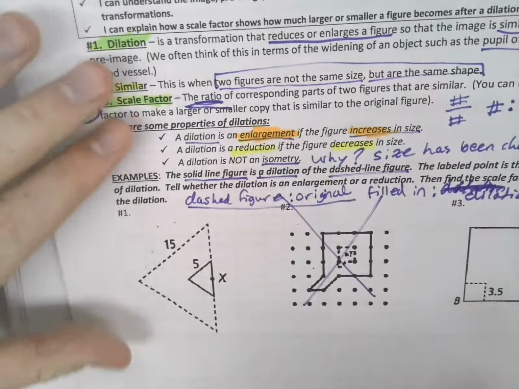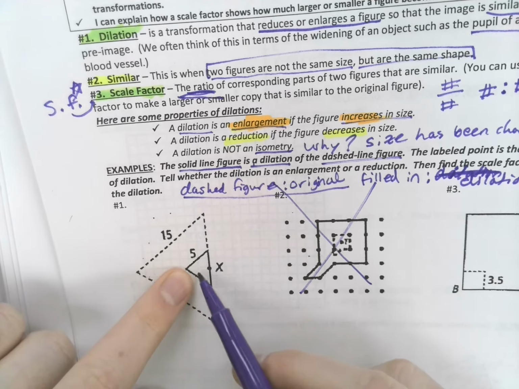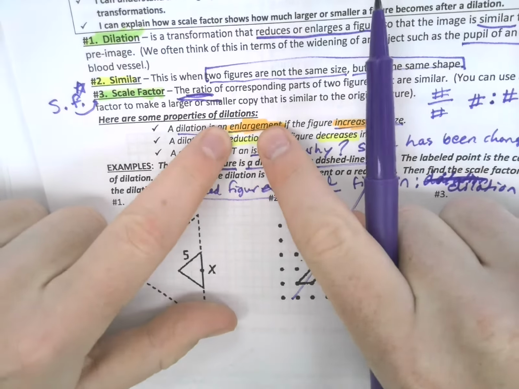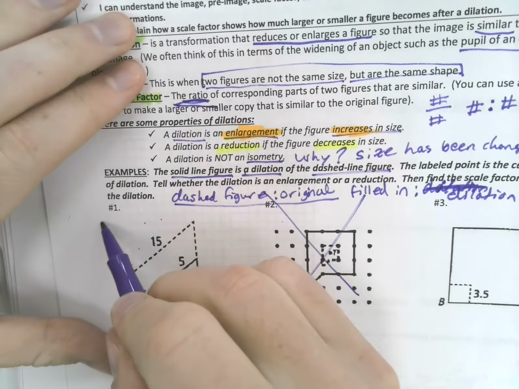So look at number 1. Here's our original, this triangle. And here's the dilation, what it became. Guys, are you thinking, is this going to be an enlargement or a reduction of this original triangle? I mean, a lot of you guys can easily tell this is going to be a reduction.